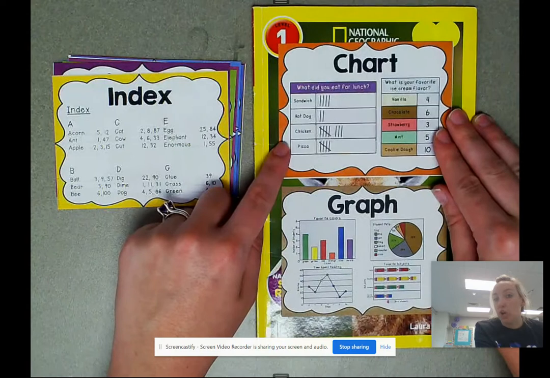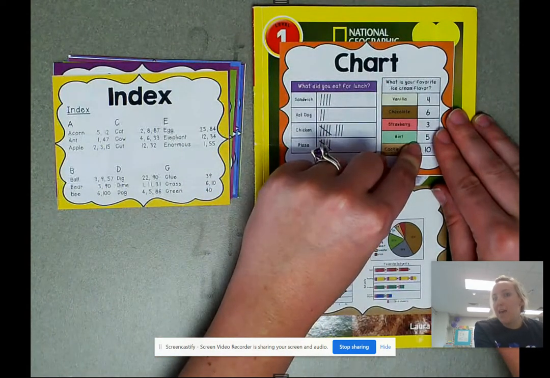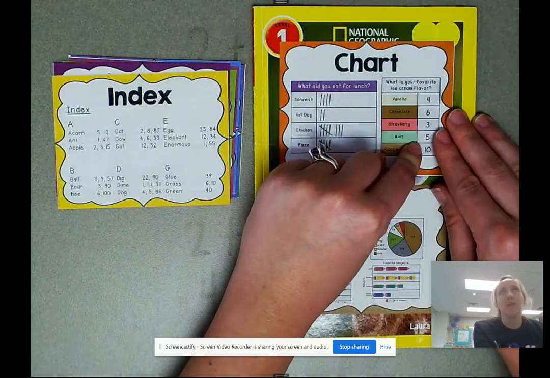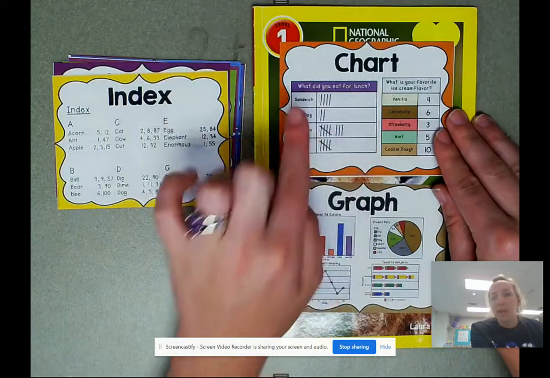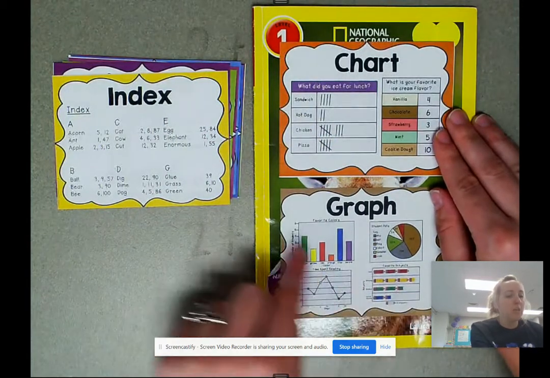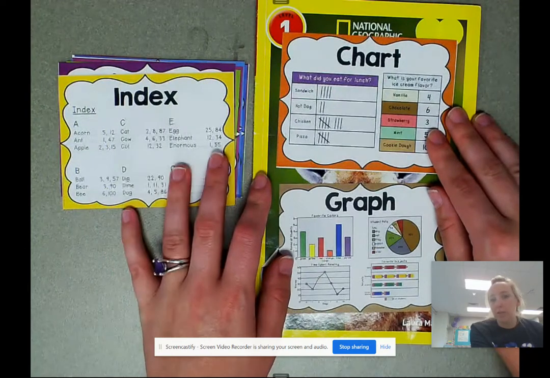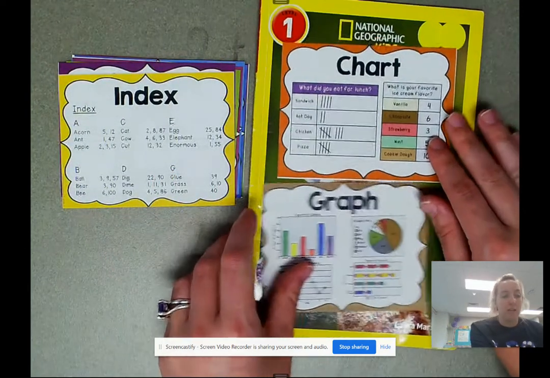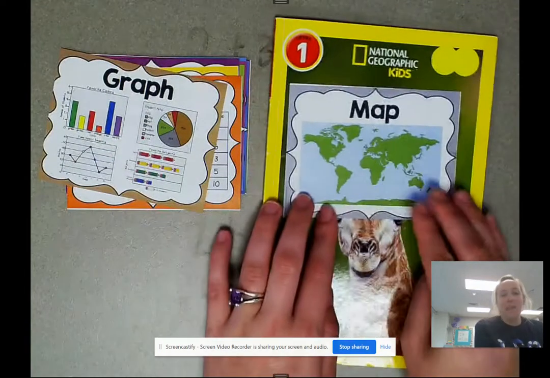There might be a chart, like a tally chart or a chart with numbers. And if it were to tally giraffes and the different kinds of giraffes that were in a picture kind of thing, it could be in a chart. It can also be in a graph. So those are two text features that also weren't in this book, but that you might see in other books. Okay, those are important.